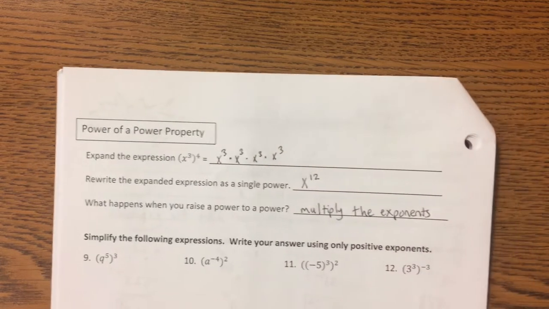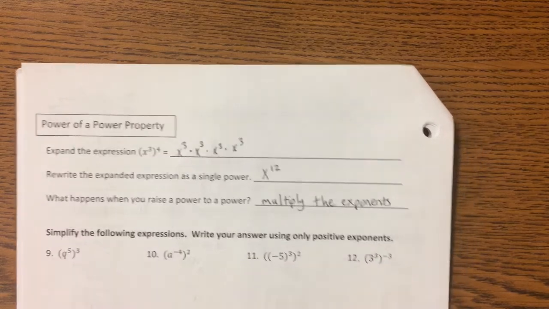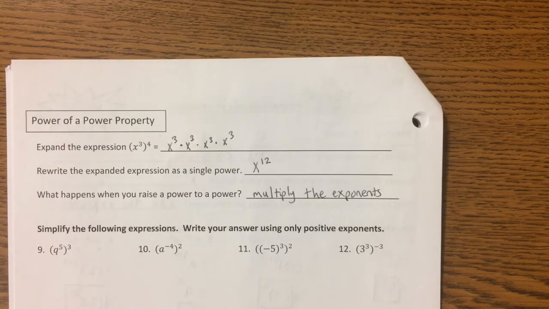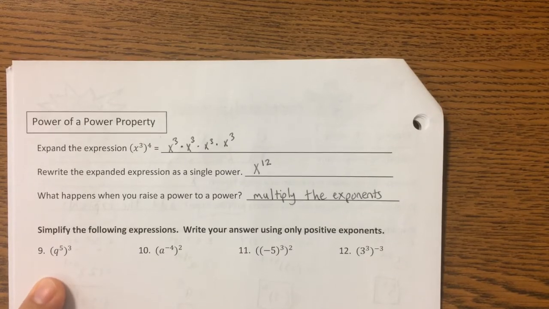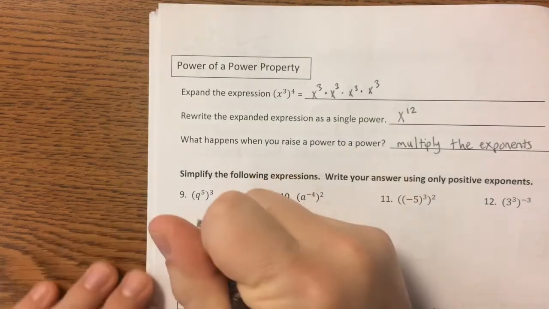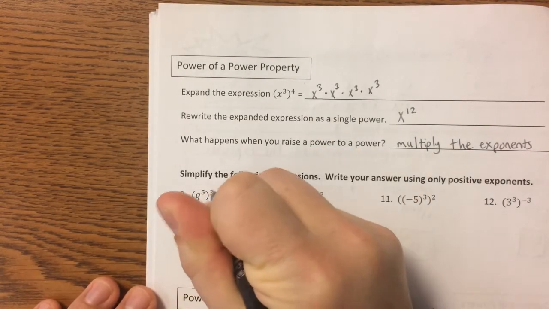Oh, there you go. Multiply the exponents. So if I have q to the 5th cubed, so to the 5th to the 3rd, that would be q to what power? 15th, exactly. Because 5 times 3.